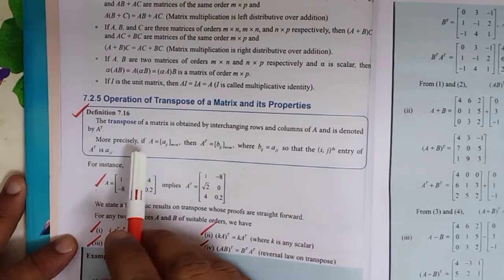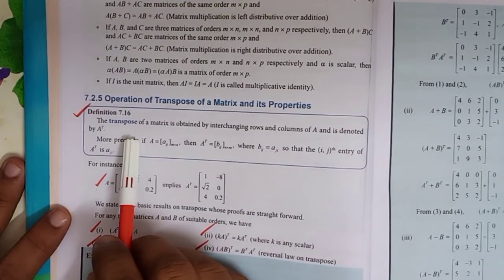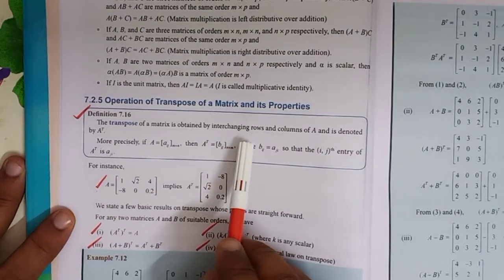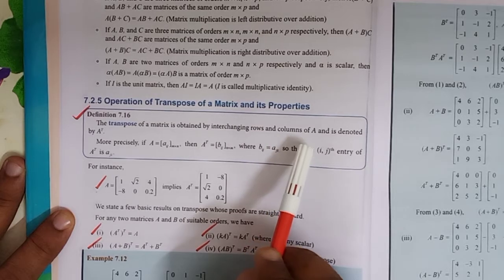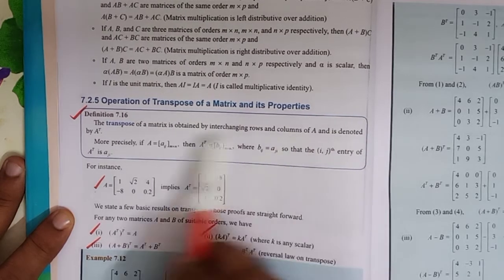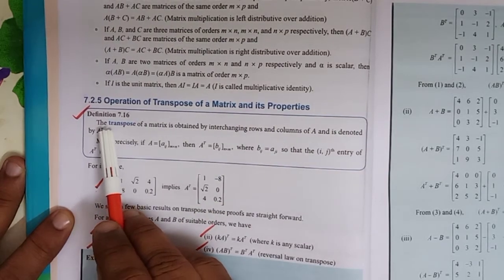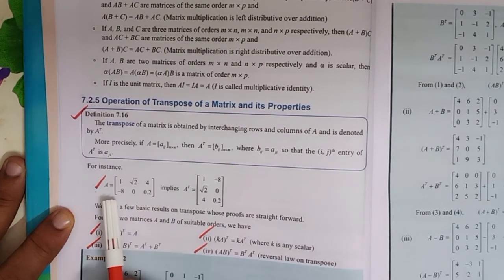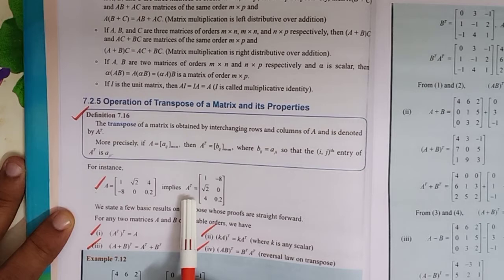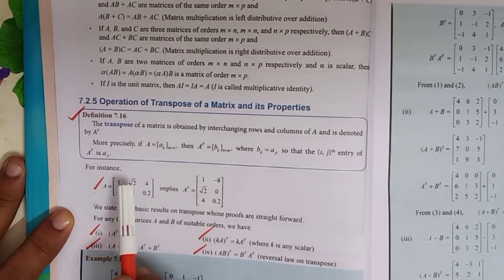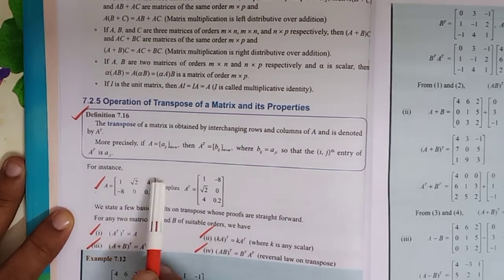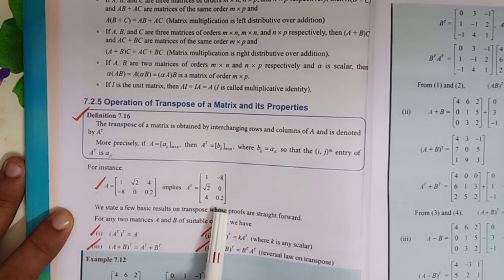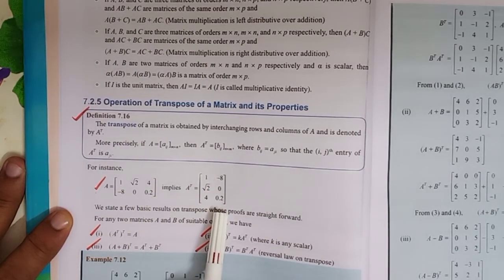Next definition is transpose of a matrix. The transpose of a matrix is obtained by interchanging rows and columns of the matrix A, and is denoted by A power T, that is A transpose. Now look at the example here. I have the matrix A. For finding A transpose, a very simple one, you have to interchange the rows and columns. I have written the first row in the first column and the second row in the second column. That's all. This is the transpose of a matrix.